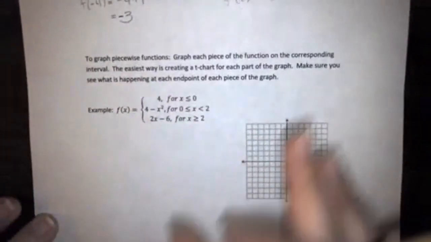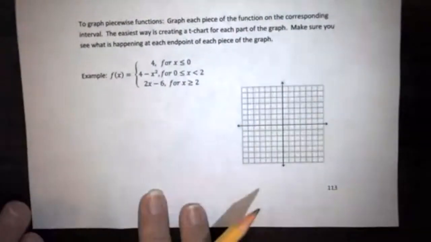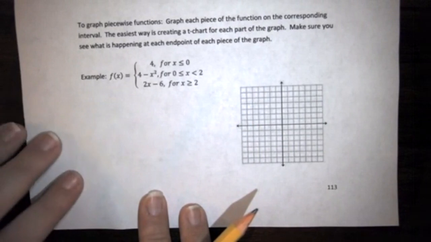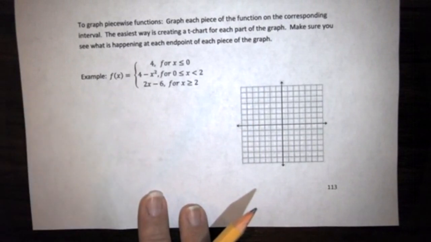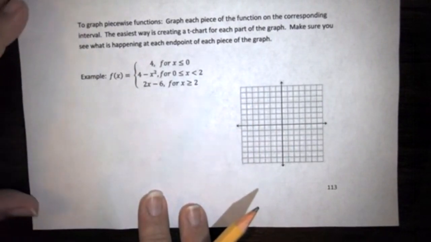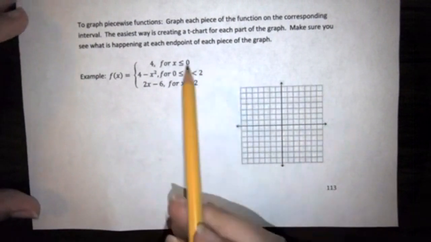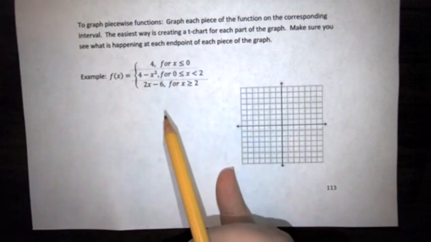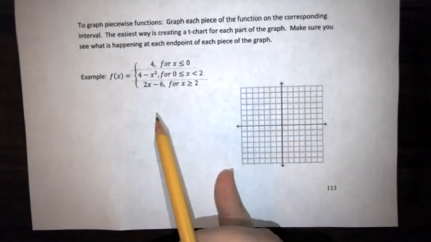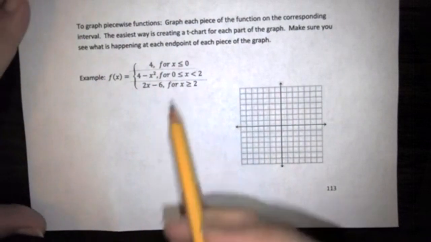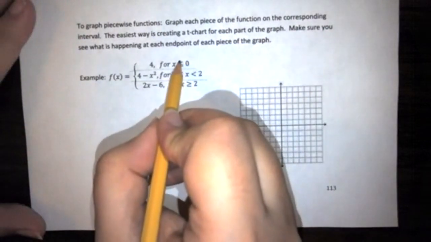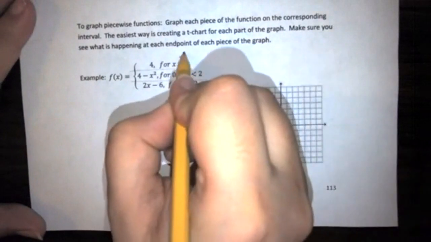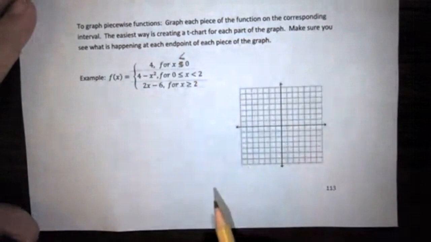Now again, graphing is where you need to look at all pieces individually and then create their graphs from there. First and foremost, we have to look at what we have. We have 3 functions here, and in these 3 functions, there's a mini mistake that I need to correct. This bound right here should not be equal to, it should simply be less than. So we're going to correct that right now.